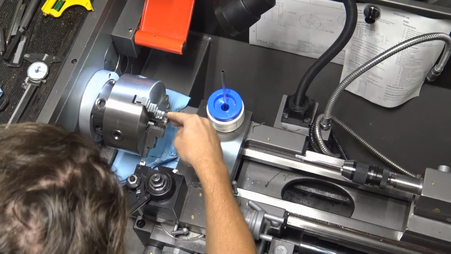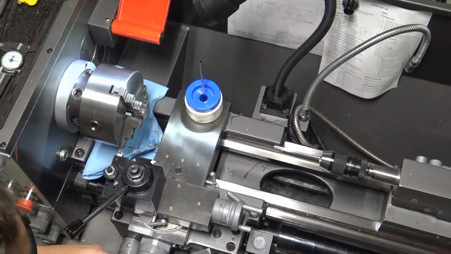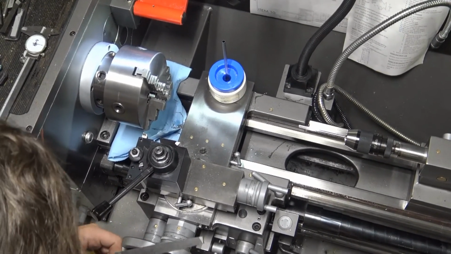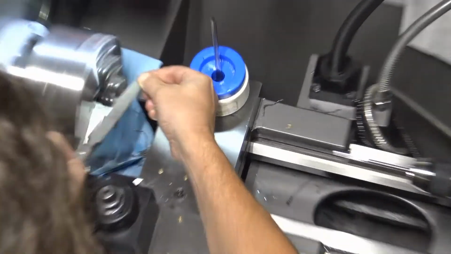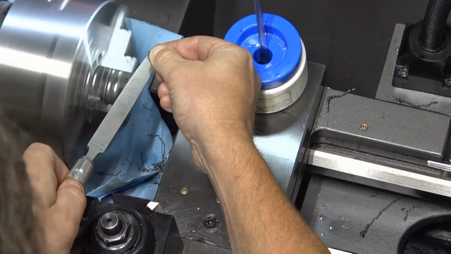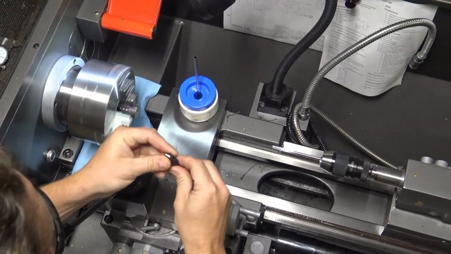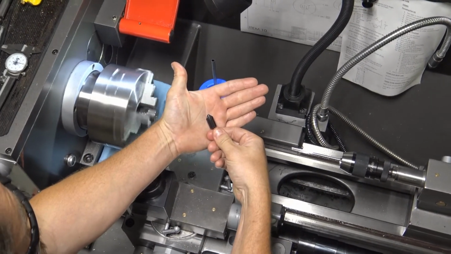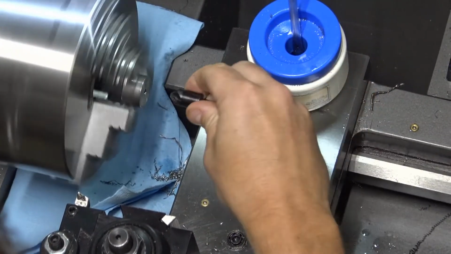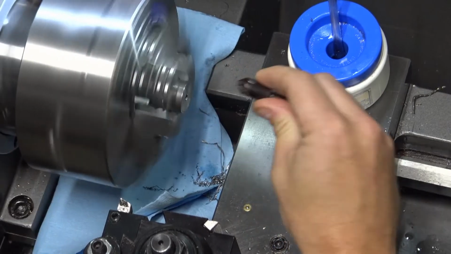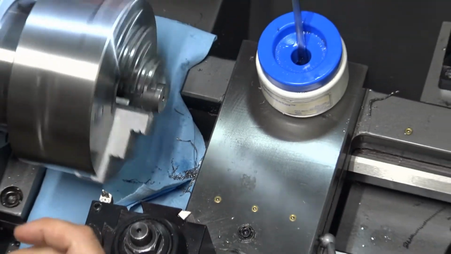I'll deburr the outside edge, and I'll take my chamfer mill and chamfer the hole that I've created through the center. Alright, so I just deburred the edge, then I'll take my chamfer mill, put it in that hole and just press slightly. There should just be a little chip that comes off of it, and that's just enough to break that edge.